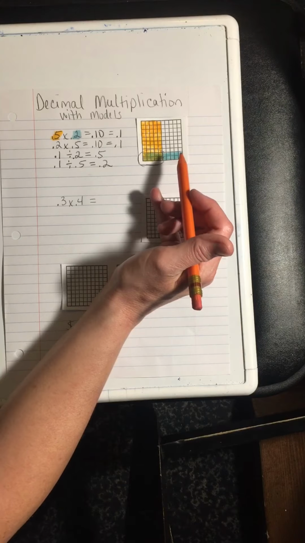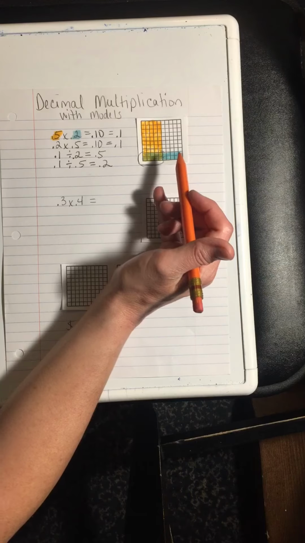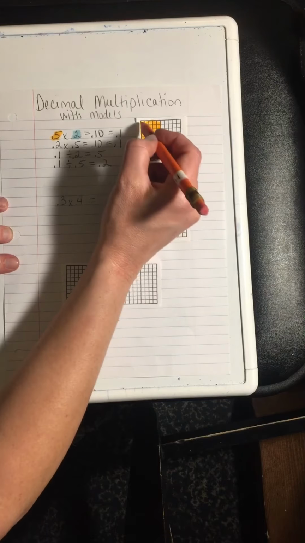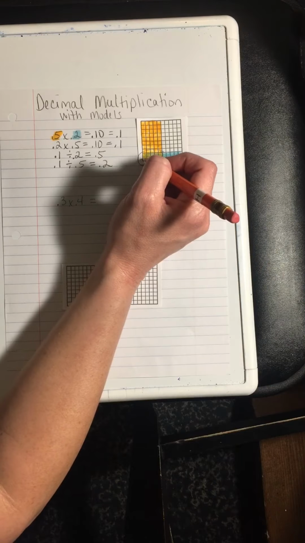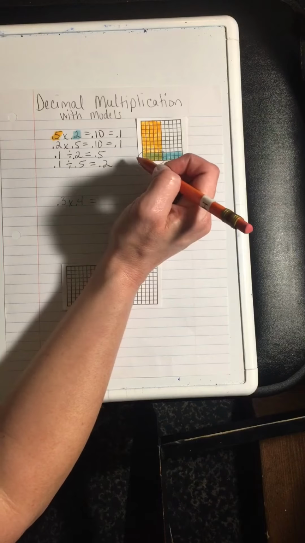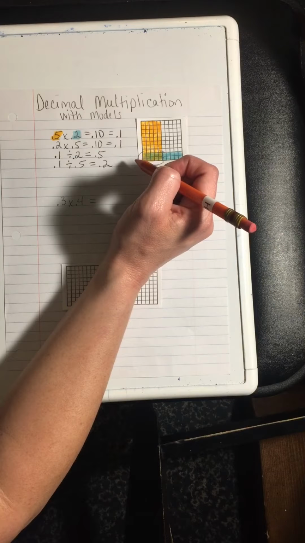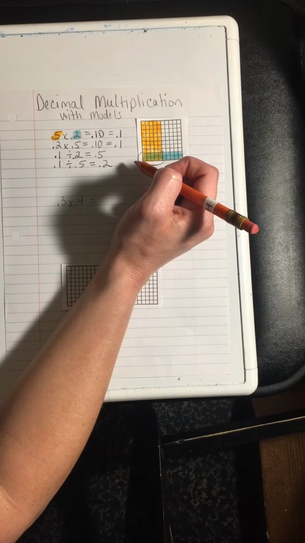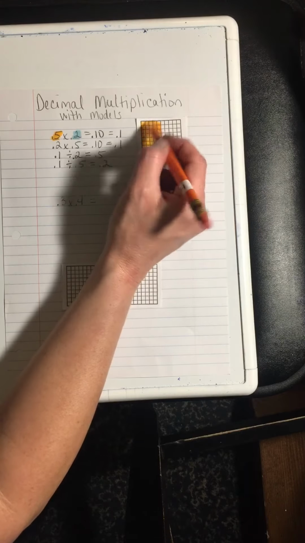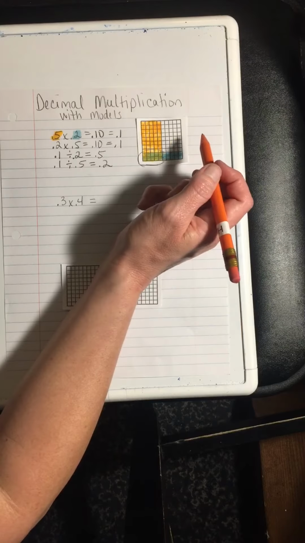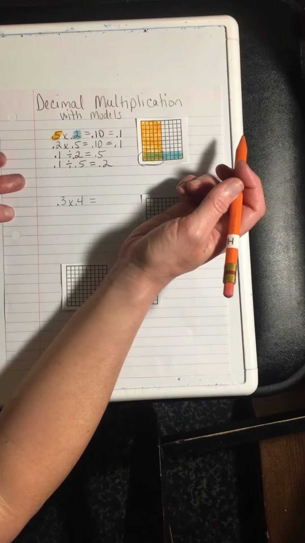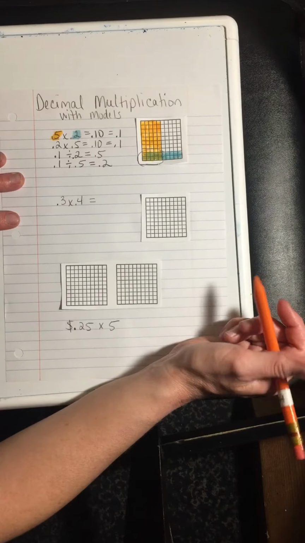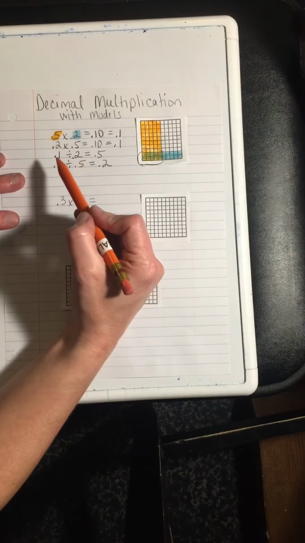Then if we wanted to look at another piece of money we could use to represent this, each row or each column, either way, has 10 pennies in it. When we have 10 pennies, then we have a dime. And if we had 10 dimes, we would have the whole dollar filled up here. I like to relate this to money because you guys really understand that. You've been working with money for a long time. So going back to our 5/10 times 2/10.